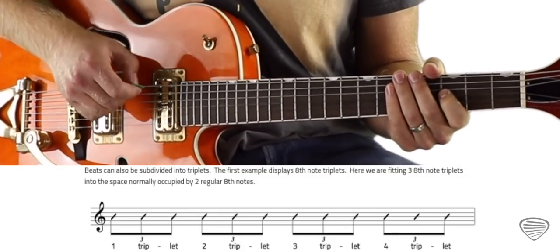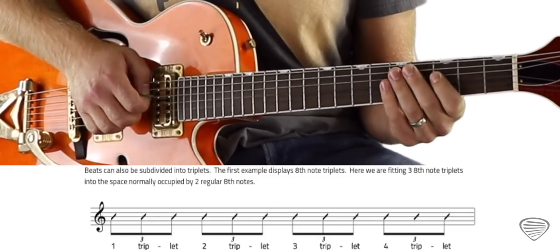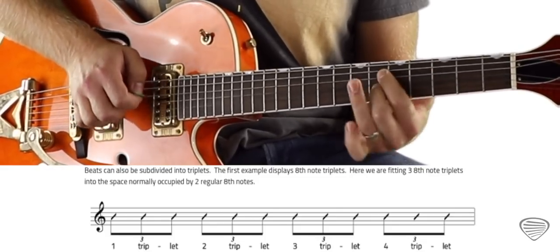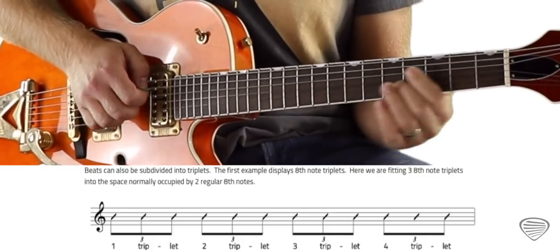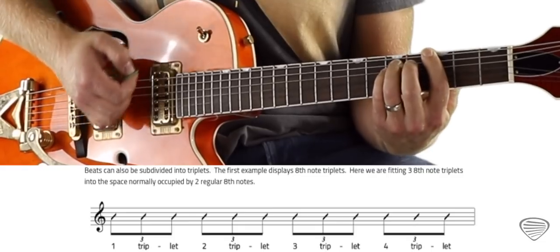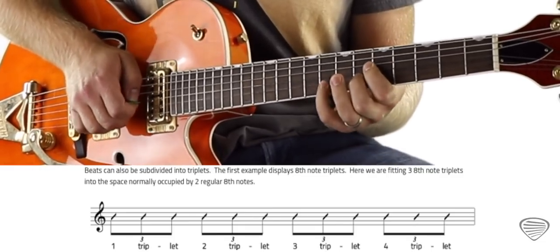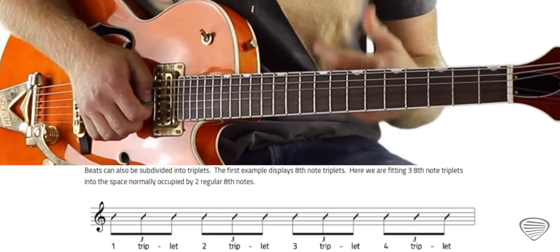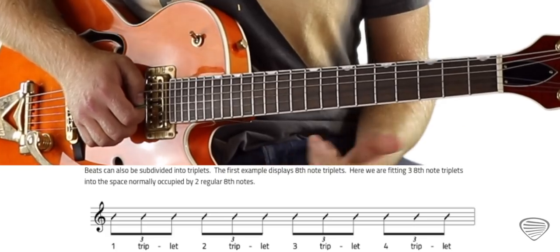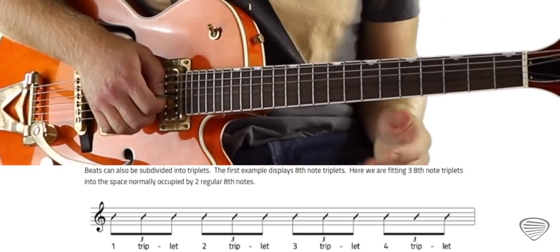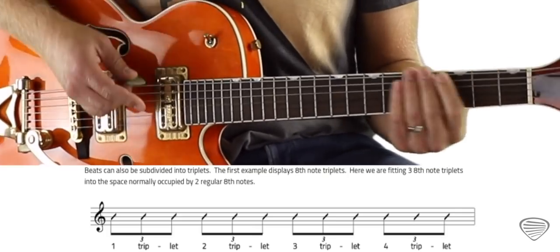And we can subdivide that into 16th note triplets, which would be more like 1 triplet and triplet, 2 triplet and triplet, 3, 4. So don't worry about the notes I'm playing. This is just an example to show you that this is applicable in our real world playing, and it helps us to be able to count into things and to count along with things using that same feel.